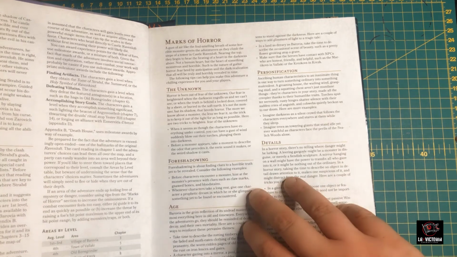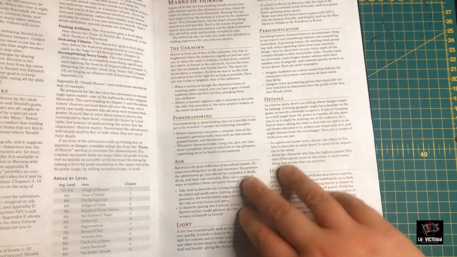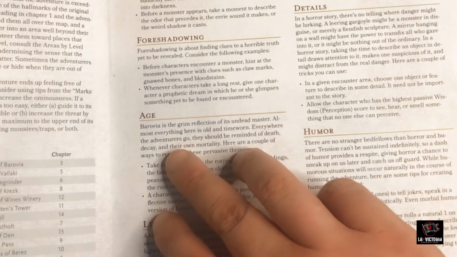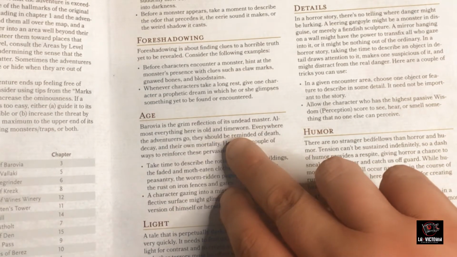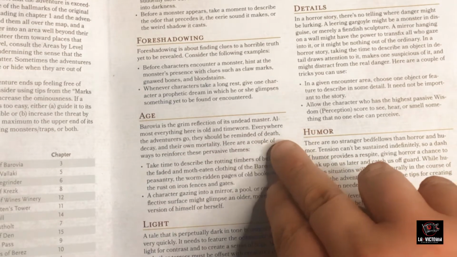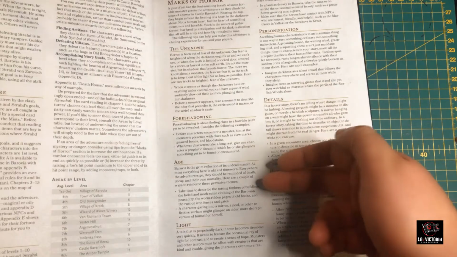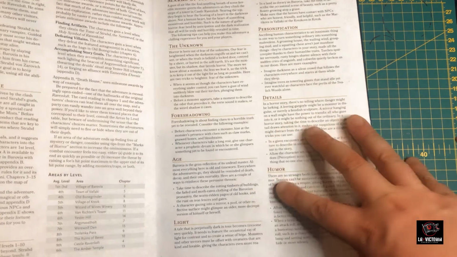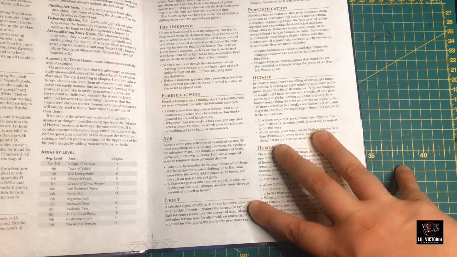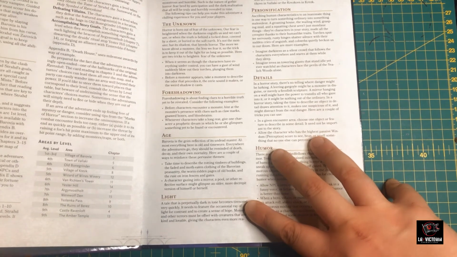Also foreshadowing, age. So this one's an interesting one. Barovia is the grim reflection of its undead master. Almost everything there is old and time-worn. Everywhere the adventurers go, they should be reminded of death, decay, and their own mortality. So again, a couple of bullet points. Then it talks about light and sunlight and how that is affected by the mists of Barovia and the like.